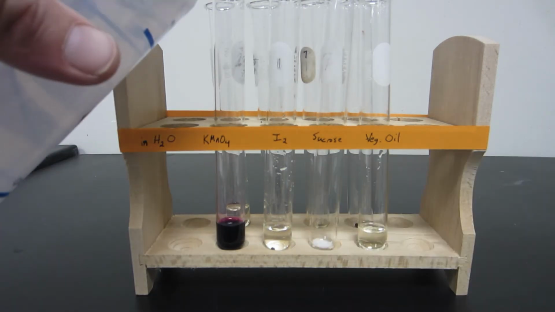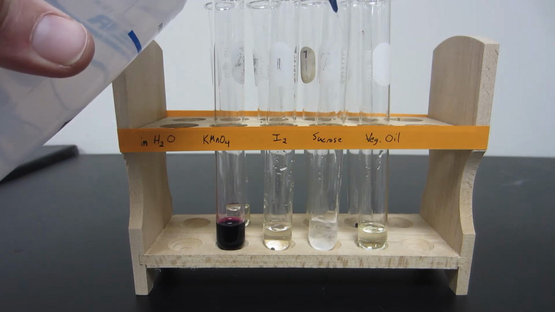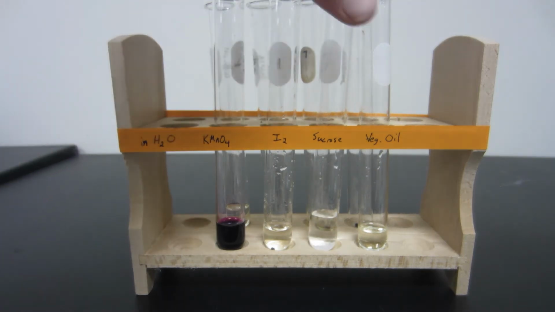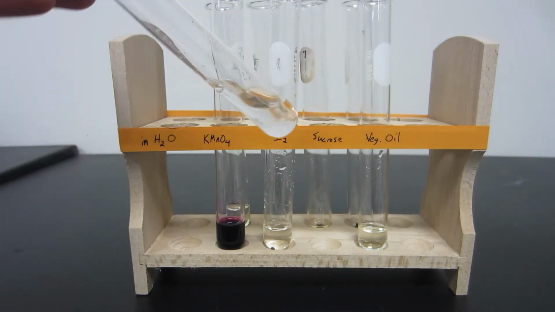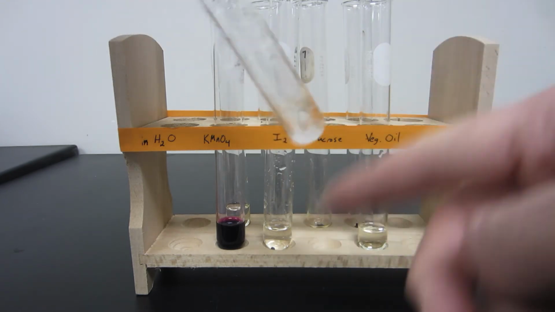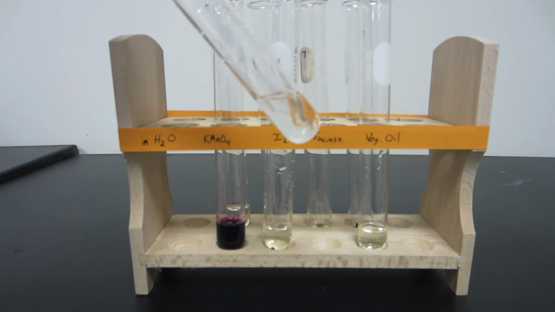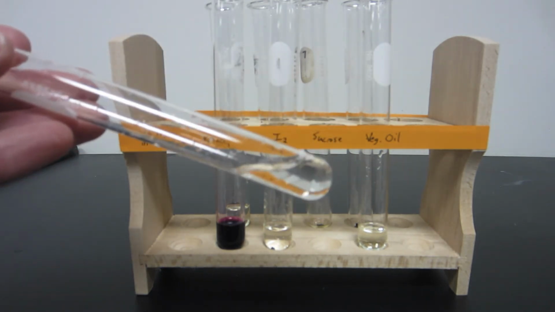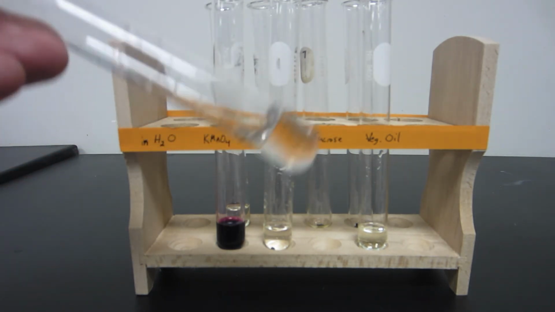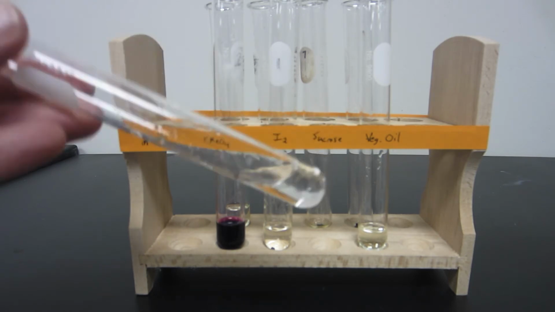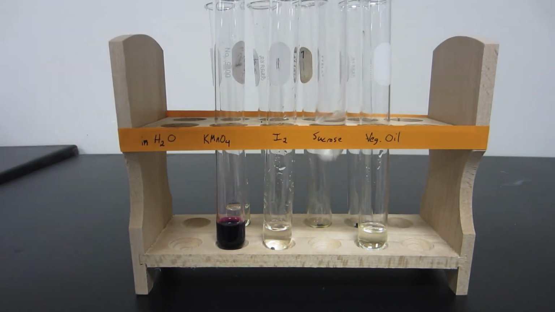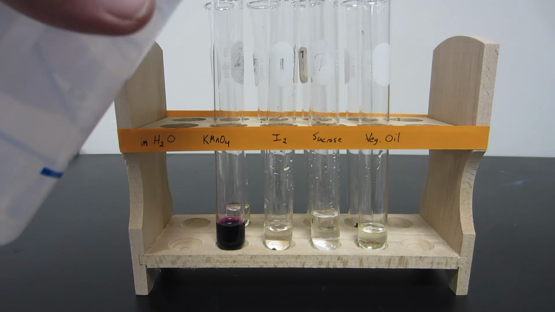And then just to finish off this part, we kind of know what table sugar does. I've added a pretty generous amount of the sugar, and we can see that some of it has definitely dissolved in the sample. If we wait a little bit longer, I think the rest of that would dissolve as well.